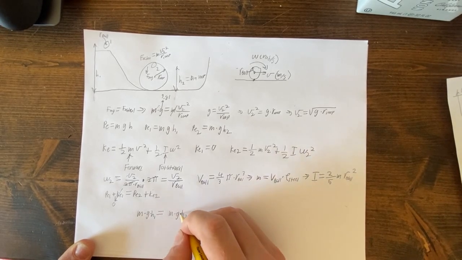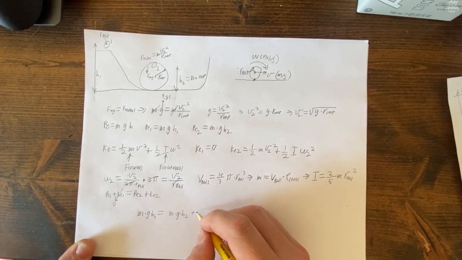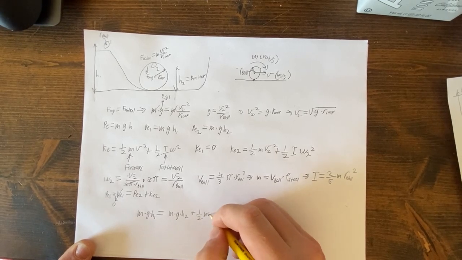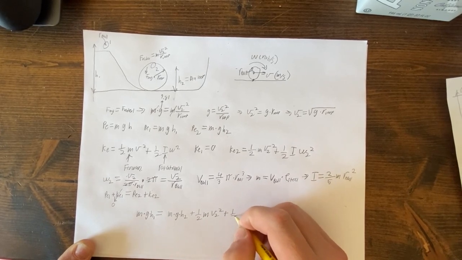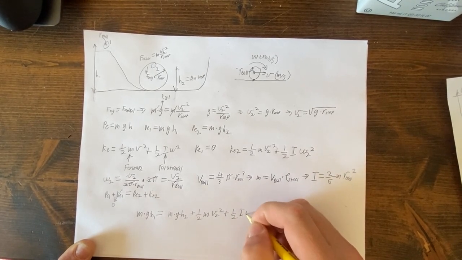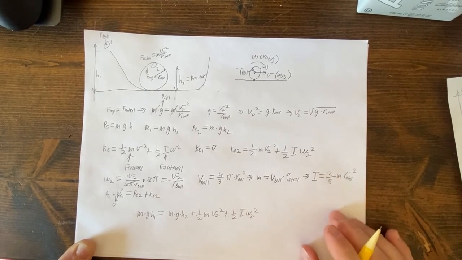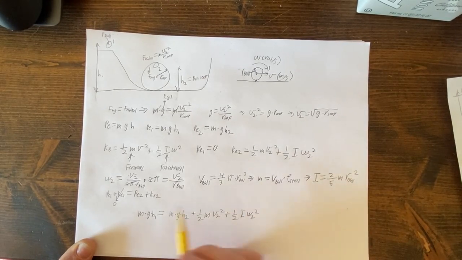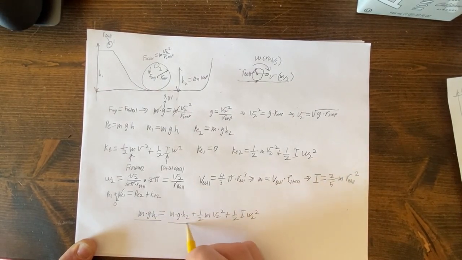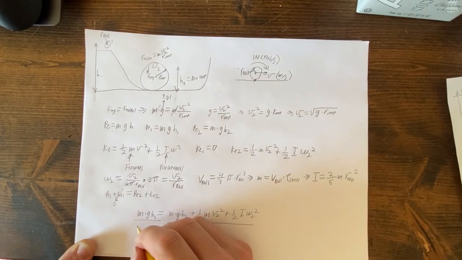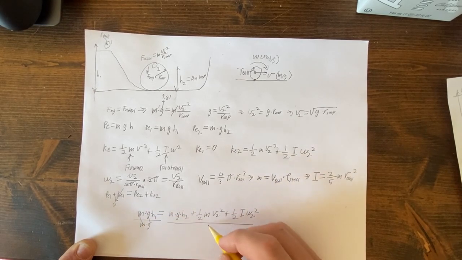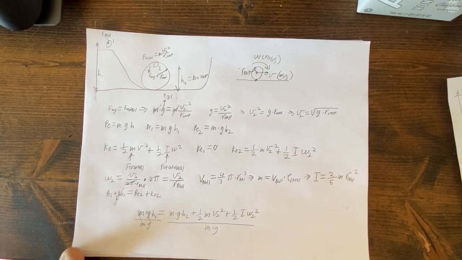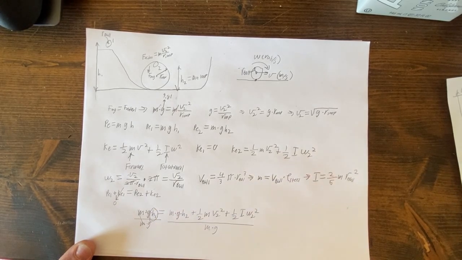That's the potential energy at state 2, plus 1/2 m v sub 2 squared plus 1/2 I omega 2 squared. And then we can very simply divide each side by the product mg, and we get H1 all by itself, and we could solve for H1.